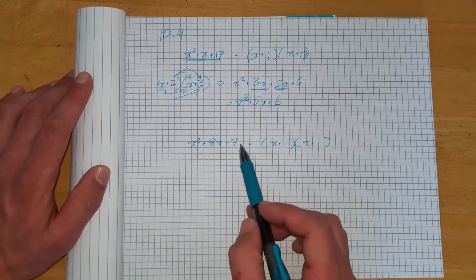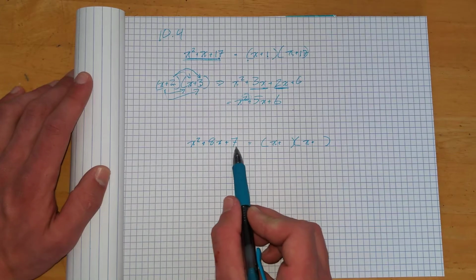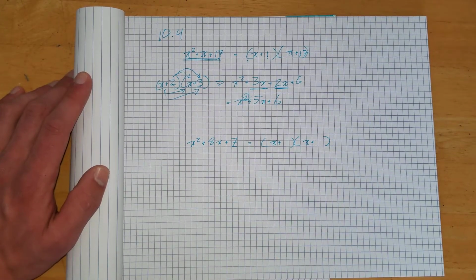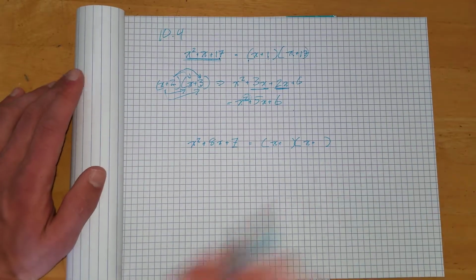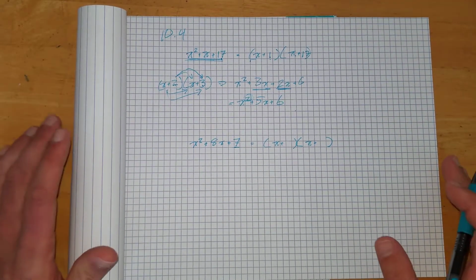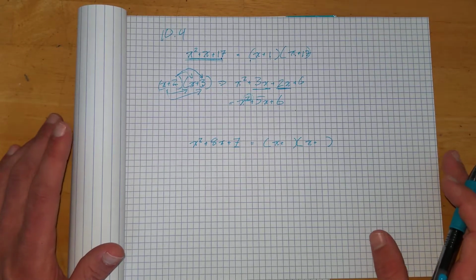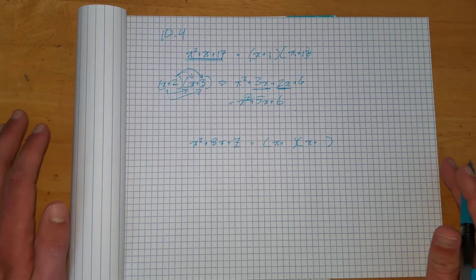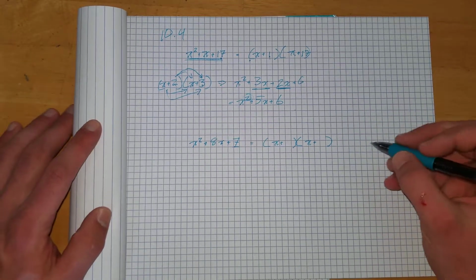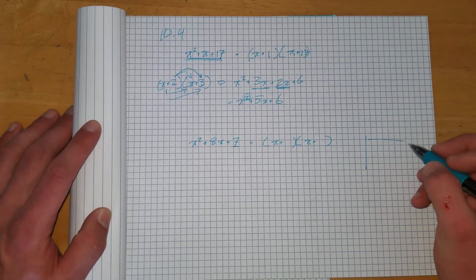The strategy here is to look at this last number. This last number is a multiple of some other number. It's basically like doing the division of polynomials.